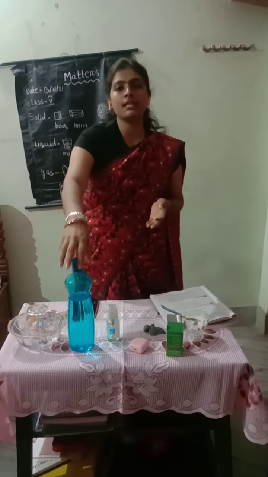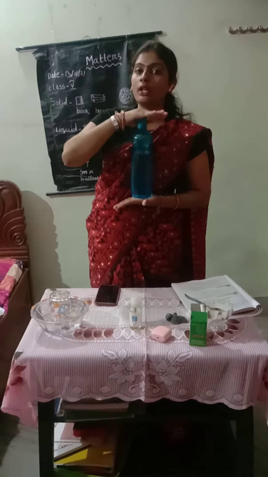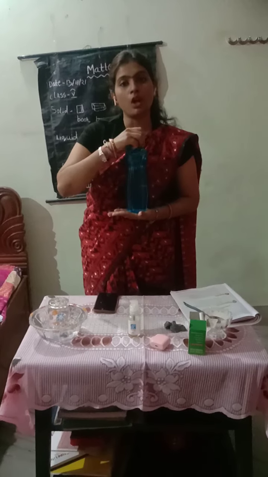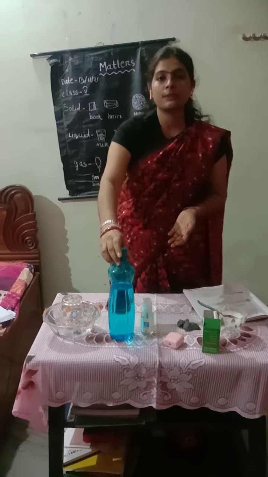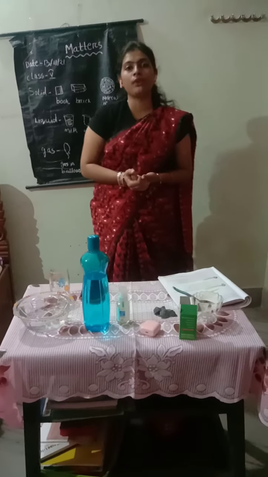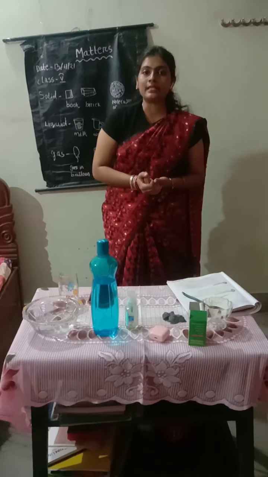You must be aware of the term weight. Weight means how heavy something is. Like this, when I'm holding this bottle, I can feel it is very heavy, so I'm talking about its weight. Now we will talk about volume. Volume means the space occupied by an object. You see this bowl is filled with water and the water is occupying the space of this bowl. So this is called the volume. But different things fill the volume in different ways depending upon their states.